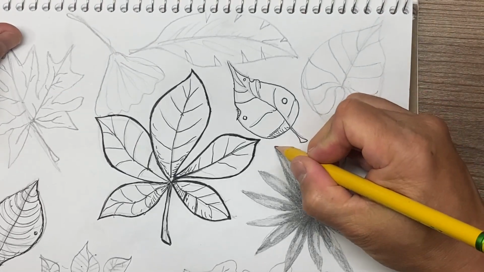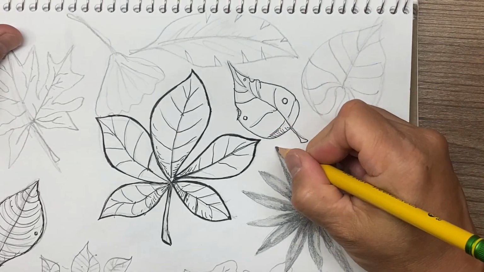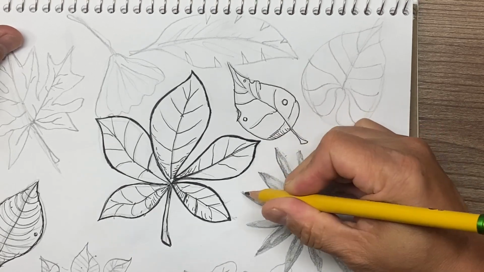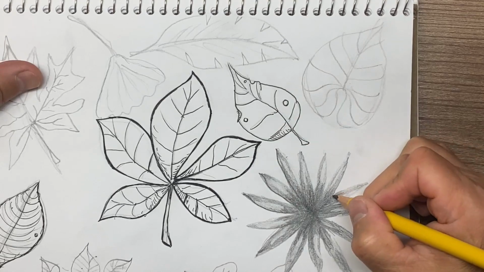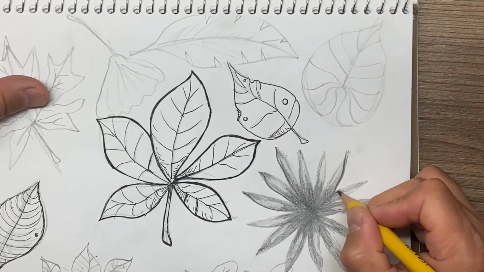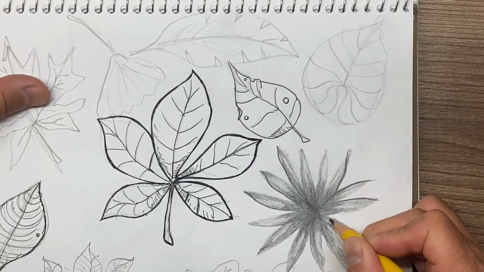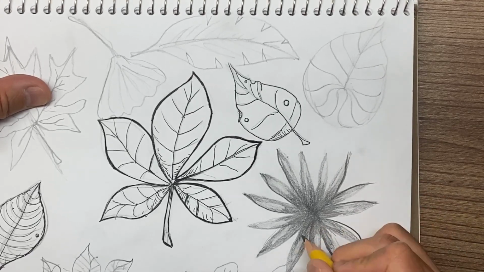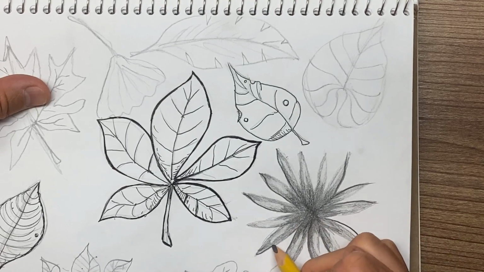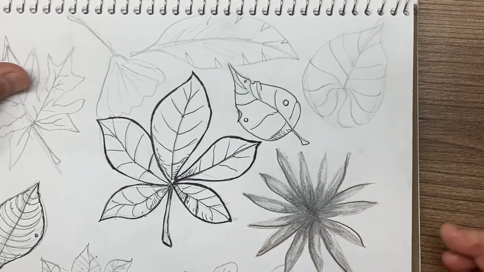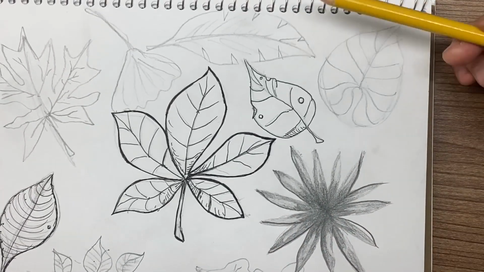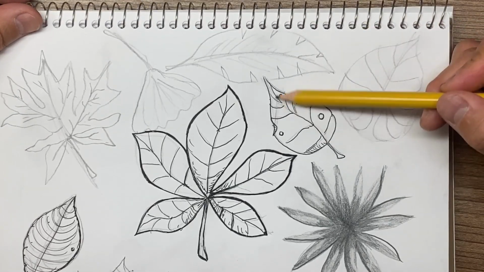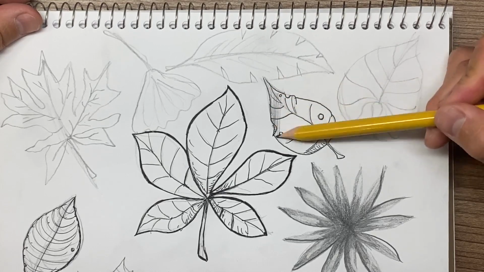And then finish off by, oops, my pencil's getting really dull, outlining the outside of your leaf. I'm going to go to this leaf over here. I'm just going to apply one gray throughout the whole thing.